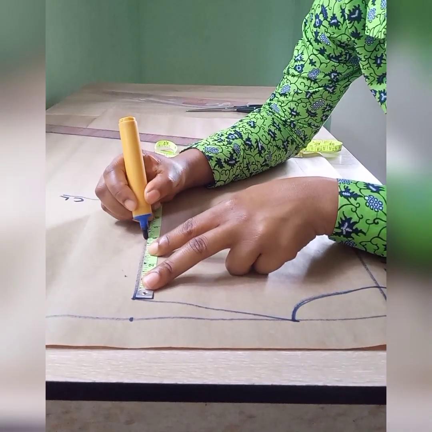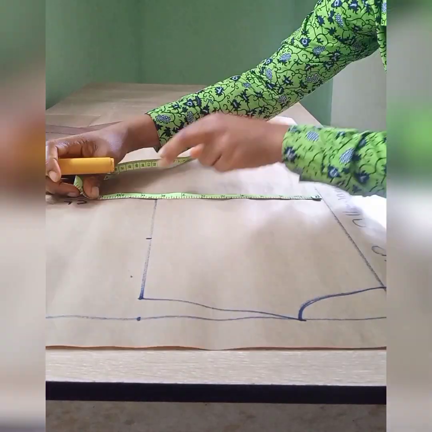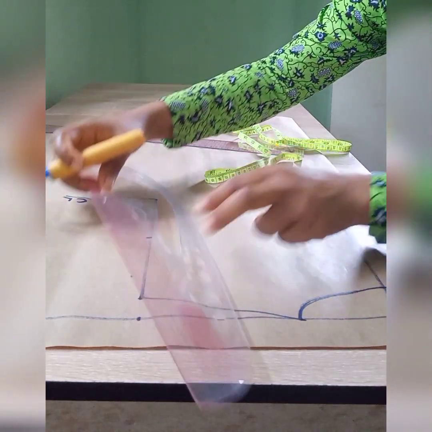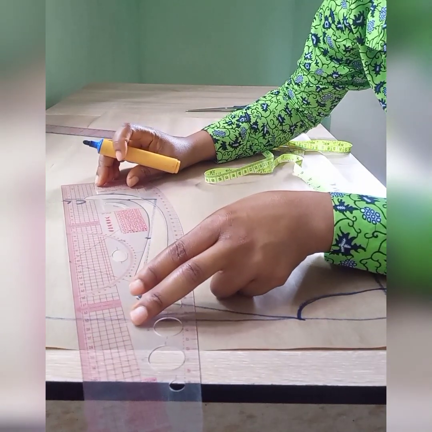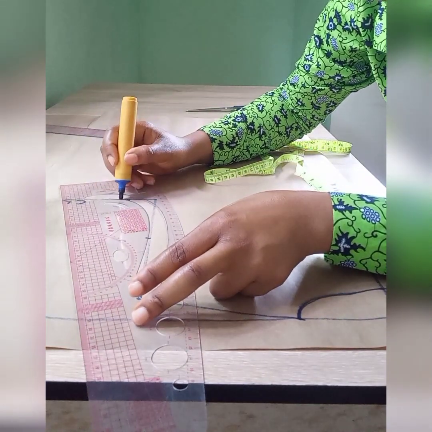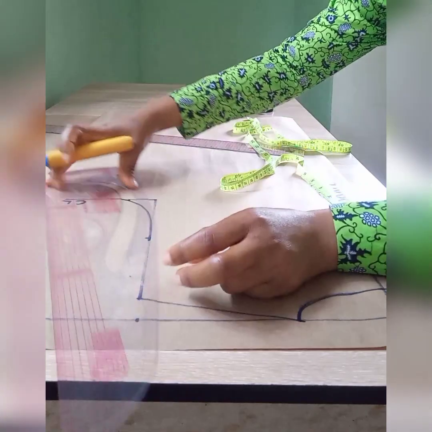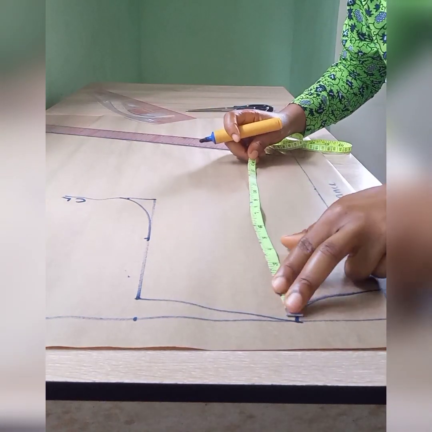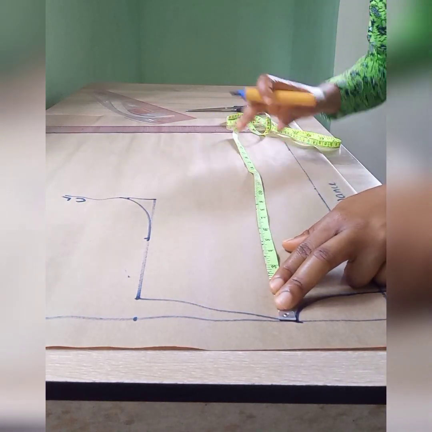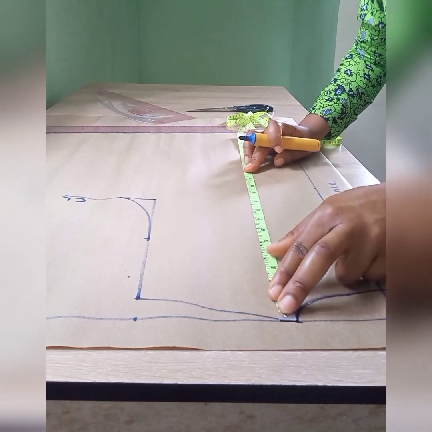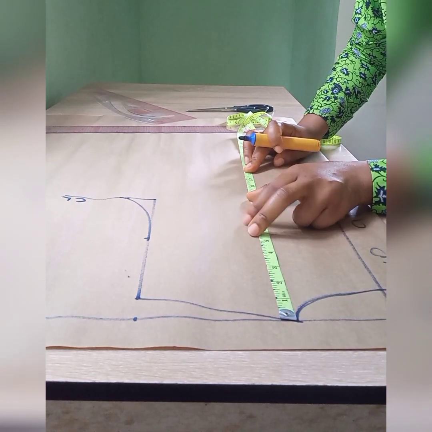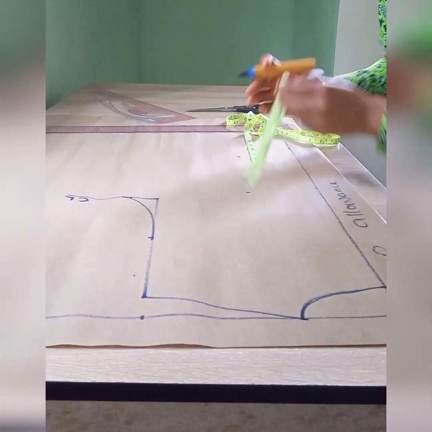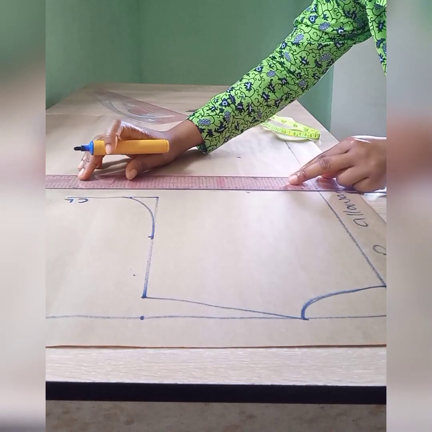Then I'm going to take the midpoint, also input my bust measurement at this chest line and connect it like so. Then from the shoulder point, I'll measure my bust length, 10 inches, the half cut, 16 inches. Then draw a straight line across.